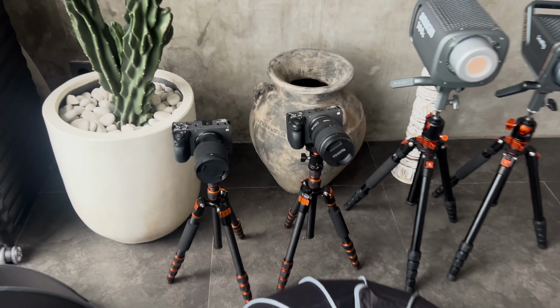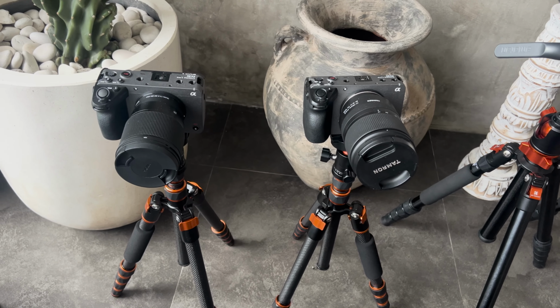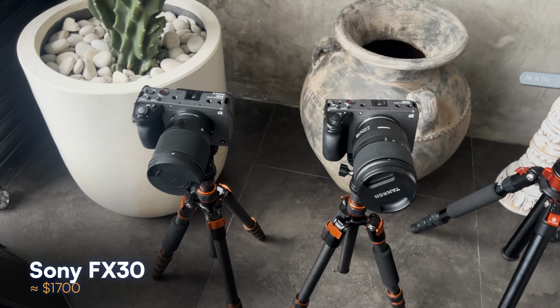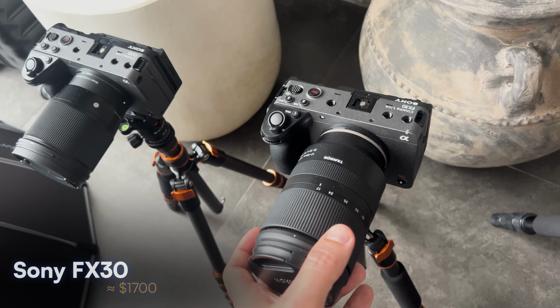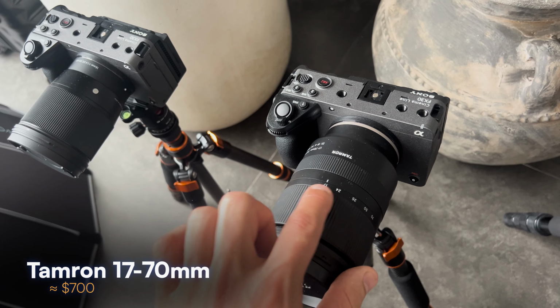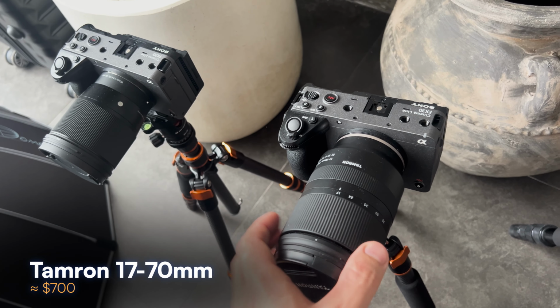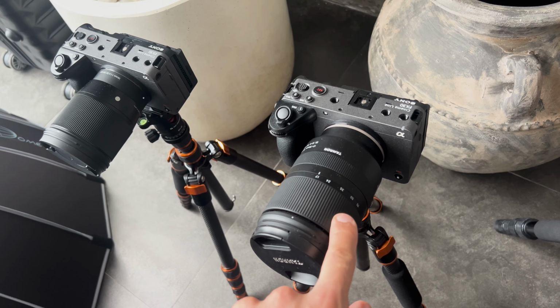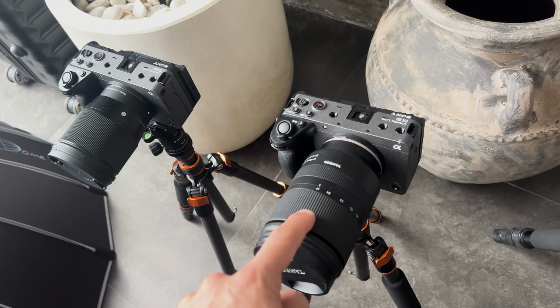Next up, let's talk about the gear itself. First things first, we have our cameras. Those are two Sony FX30s, and they're quite different. We have this variable focal length lens over here. It starts from 17 millimeters, meaning it's going to be very zoomed out, and then we can zoom it in, which is super nice. This is going to be the main lens, the main camera.